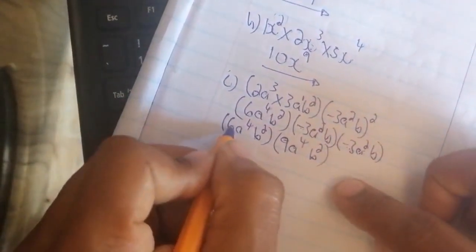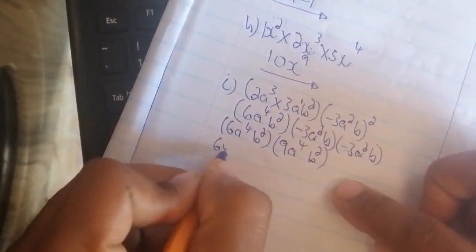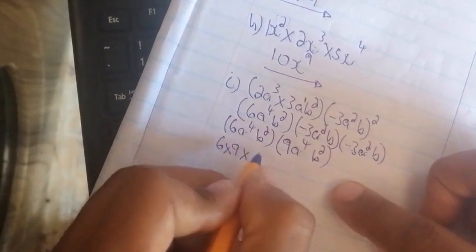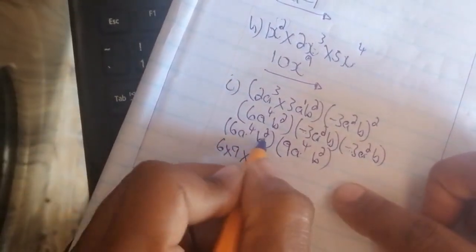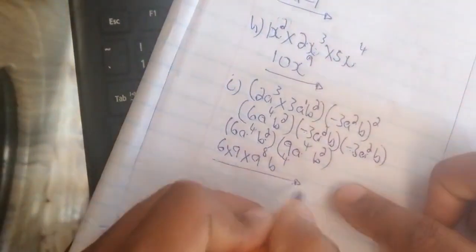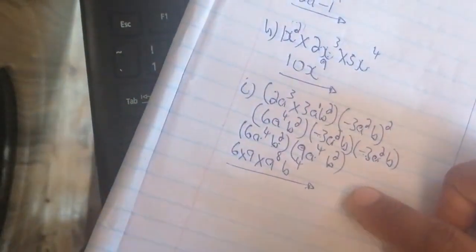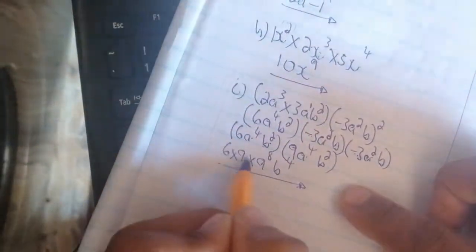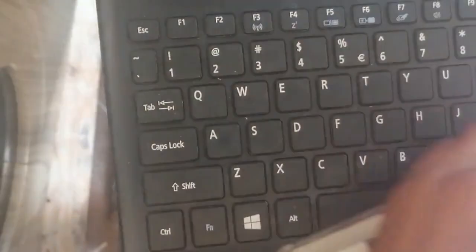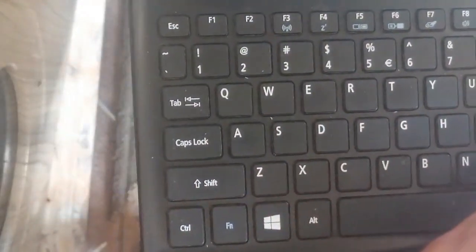Then from there you can say 6 times 9, times a4 times a4 is a8. b squared times b squared is b4. And then that would be your final answer. You can just go to your calculator and find out what the value is for this one. I hope you have understood that part. And then if you have, let's continue.